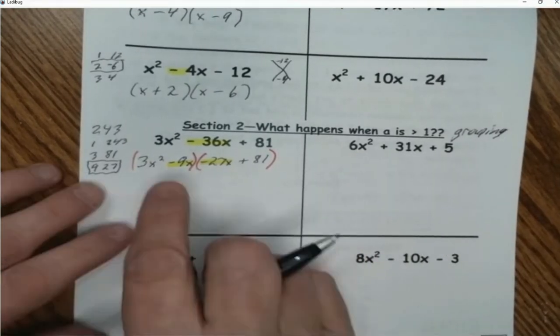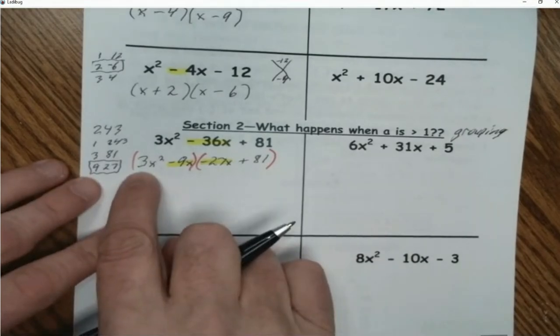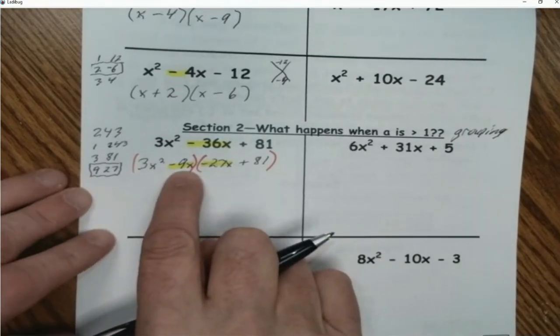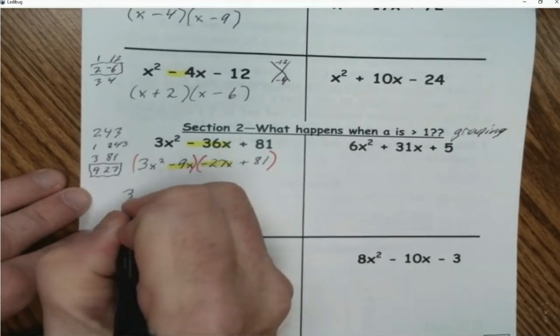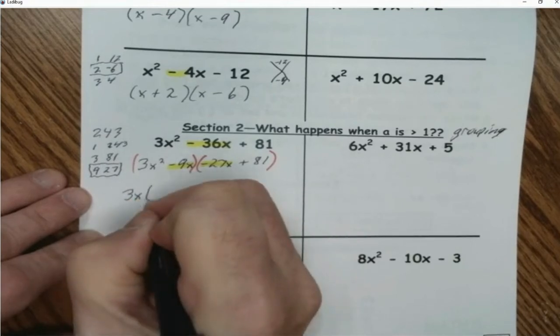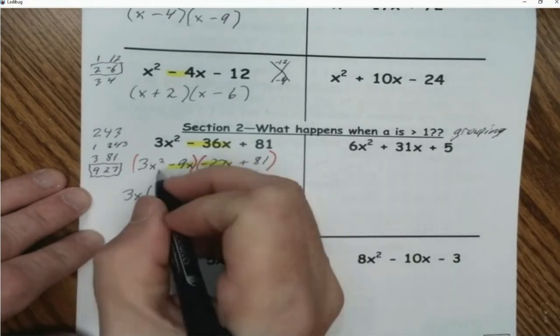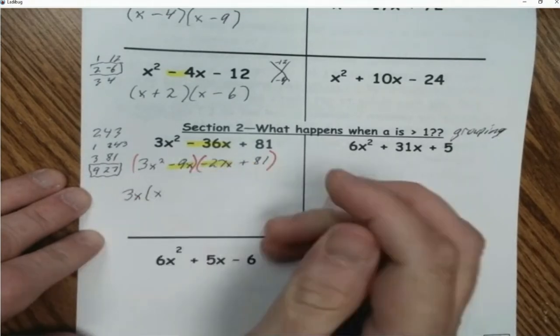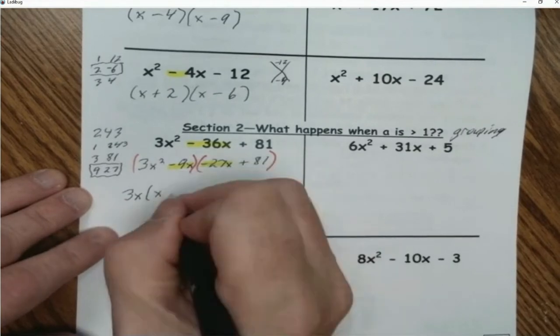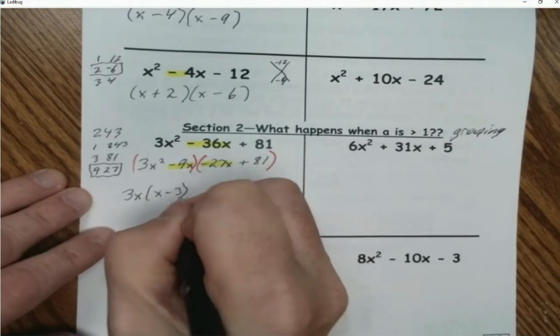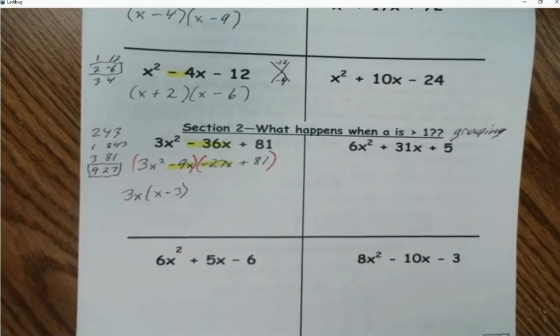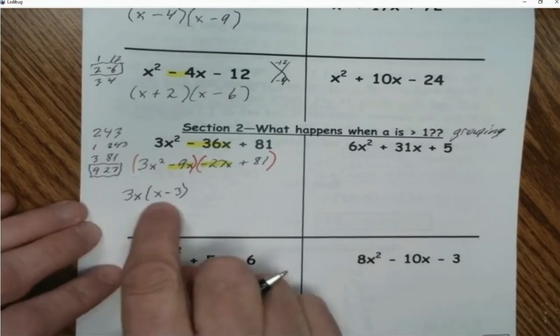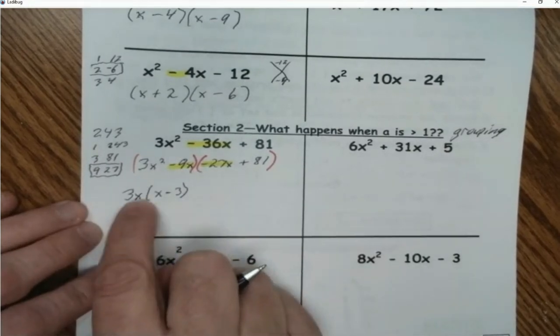So now we want to look at the greatest common factor again. Greatest common factor. 3x squared and negative 9x. We can pull a 3x out of that. So if we divide 3x out of that, that just leaves x. And we pull 3x out of that, that means minus 3. Okay? We just factored this down, pulled the greatest common factor.